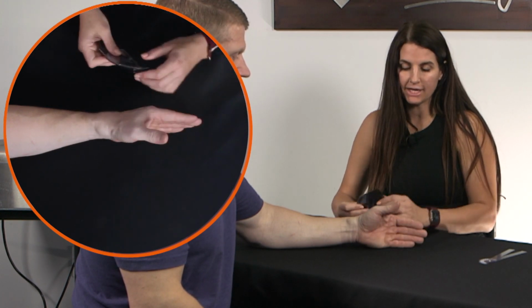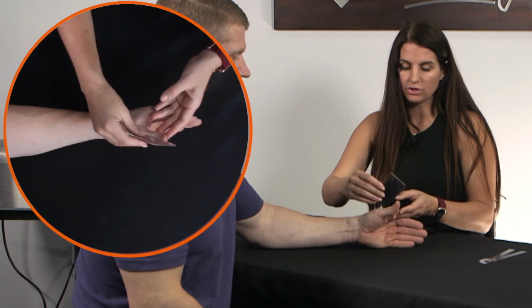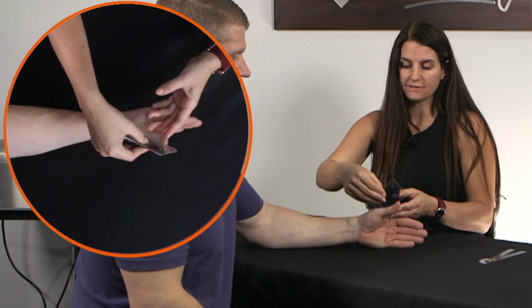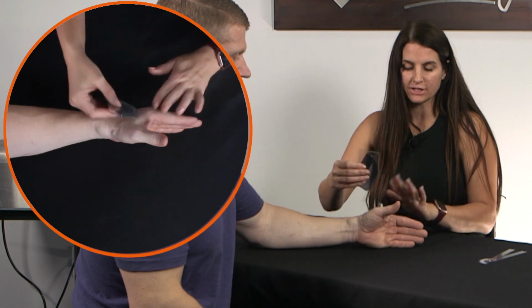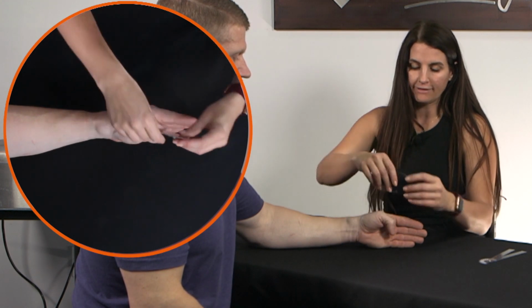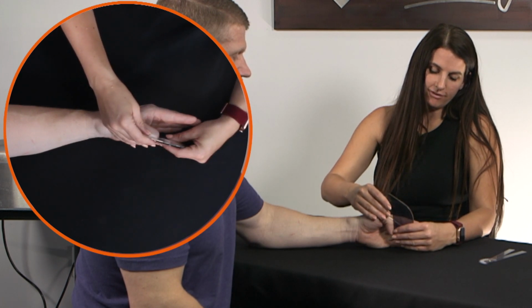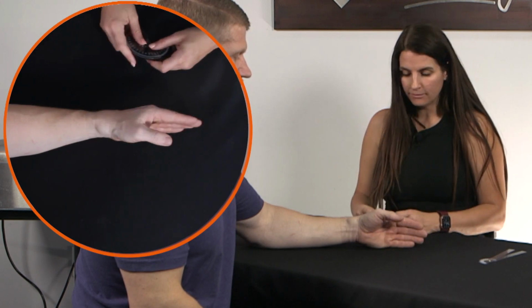Now the IP, he has hyperextension. So you can notate the hyperextension by using this goniometer, and he has 28 degrees of hyperextension. Now go ahead and flex. And then you lay the goniometer right on top over the joint, and he has 55 degrees flexion.